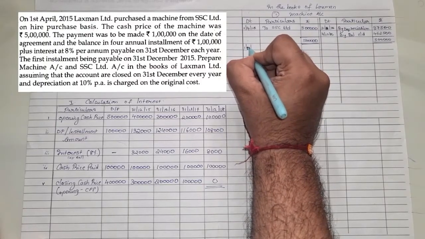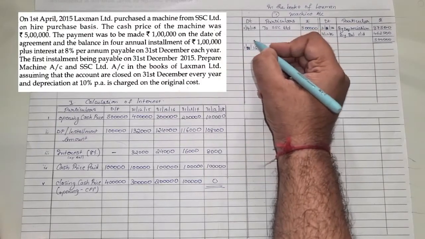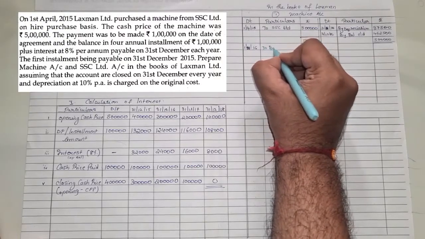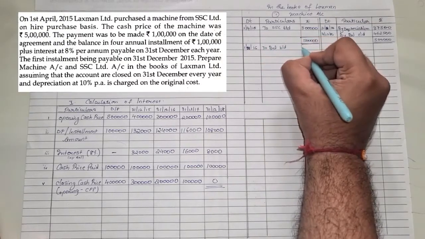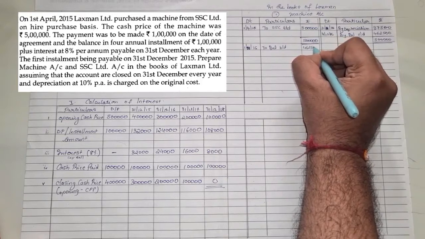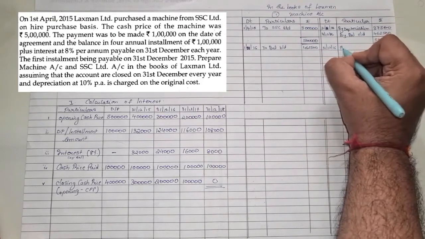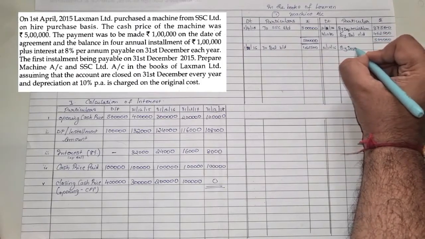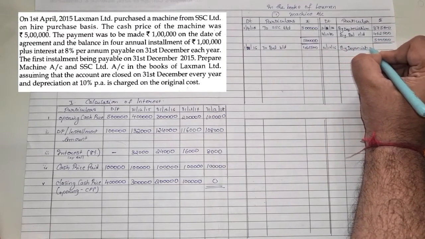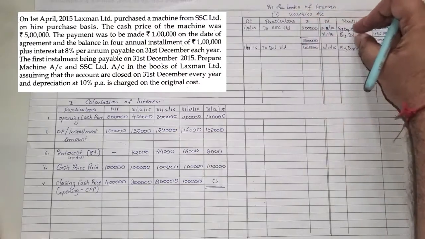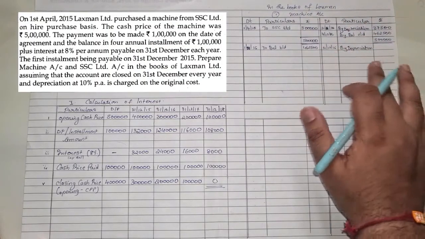So on 1st Jan 2016, to balance brought down 4,62,500. Again the same way, 31st December 2016 by depreciation. You just have to note down the 3 entries in each and every year. So it's that simple.